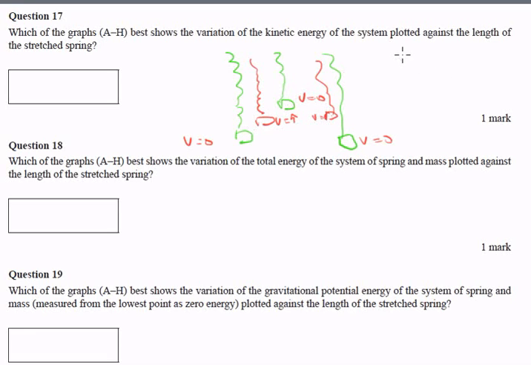So the graph we're looking for is when it's at 60 centimeters, which is the top here, its velocity is 0. When it's at 80 centimeters, no, sorry, my mistake, its velocity is 0. We know kinetic energy equals half mv squared. So whenever velocity is 0, kinetic energy is also 0. At there, and at the top as well, kinetic energy equals 0.